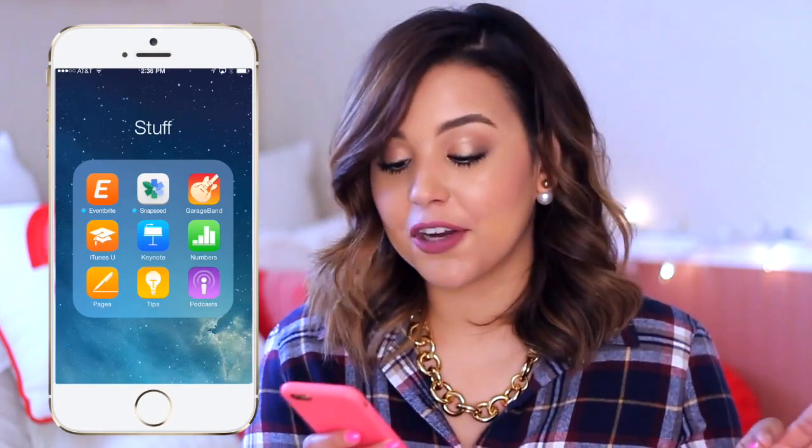Then I have this folder, which is just stuff. I have Eventbrite, Snapseed, GarageBand, iTunes, Keynote, Numbers, Pages, Tips, and Podcasts, which, mind you, I never, ever use.